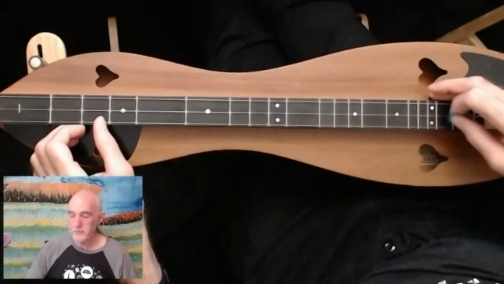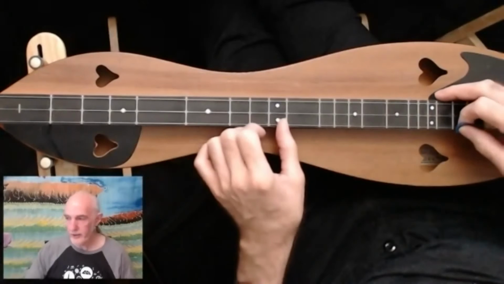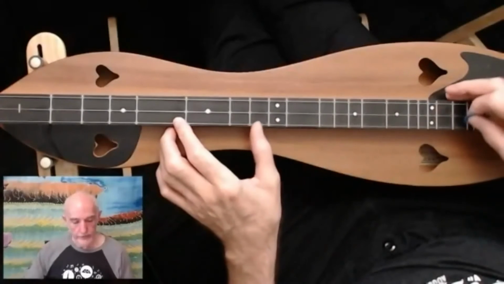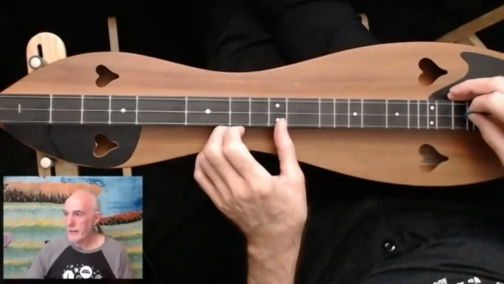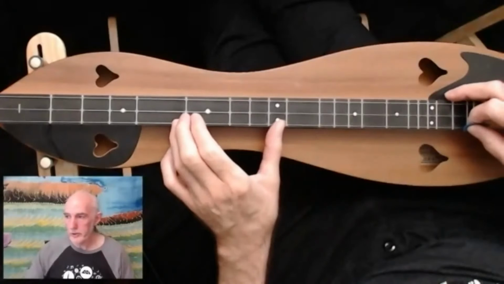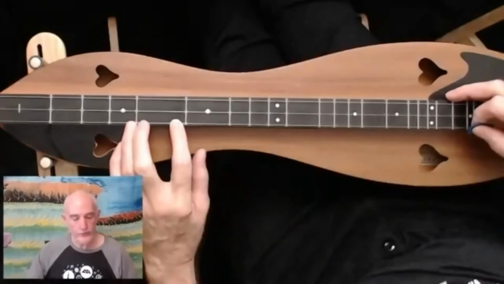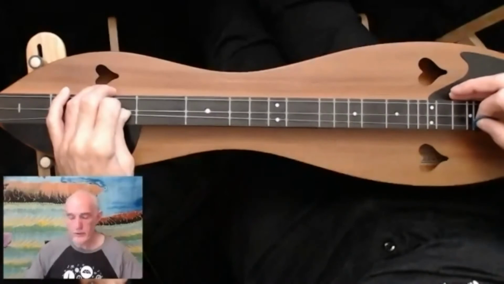2, 2, 2, 2, 3, 4, 5, and then all the way up to 7. And then down to 4, 6.5, 5, 6.5, 7. And now the next line starts on 4, 4, 4, 4. Now we have to bend this third fret. And then the next note goes back to 3.